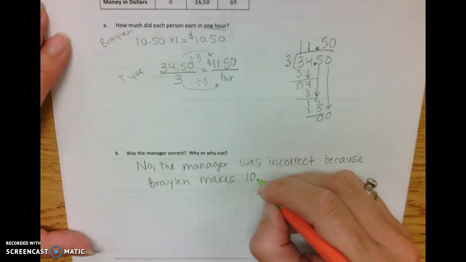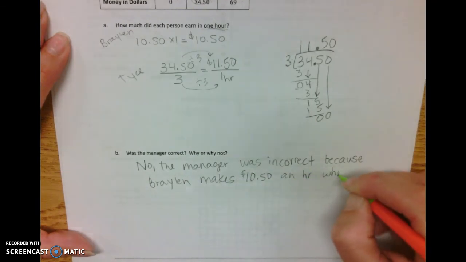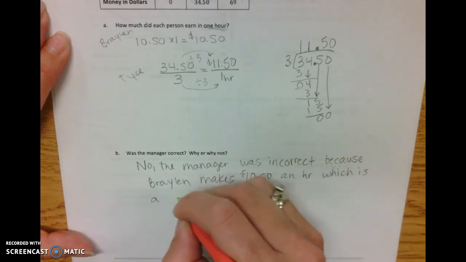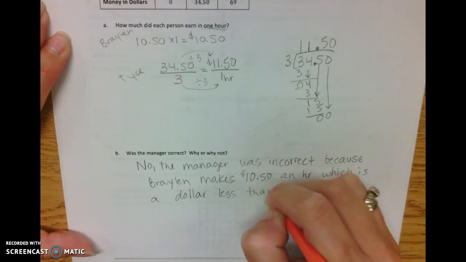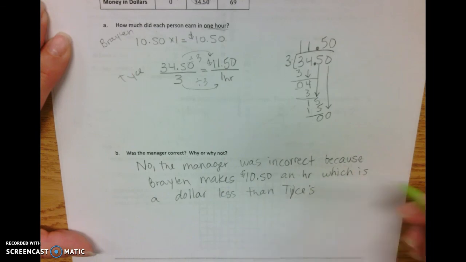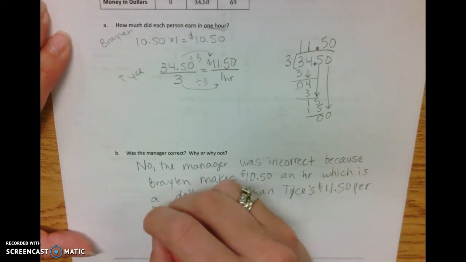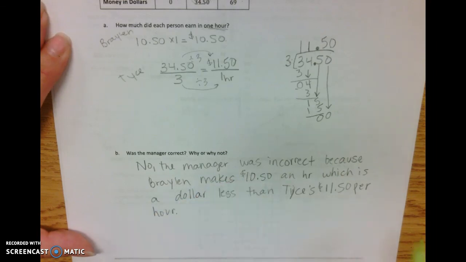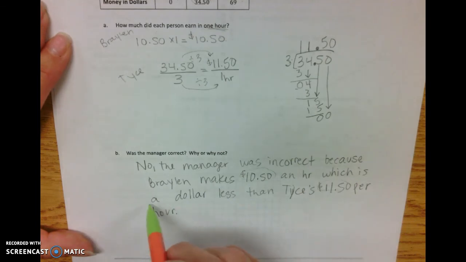Braylon makes $10.50 an hour, which is $1 less than Tice's $11.50 per hour. So we're specific here. We give the data that we found in the problem, and we let them know that we understand that it's $1 less so that they are making different amounts.